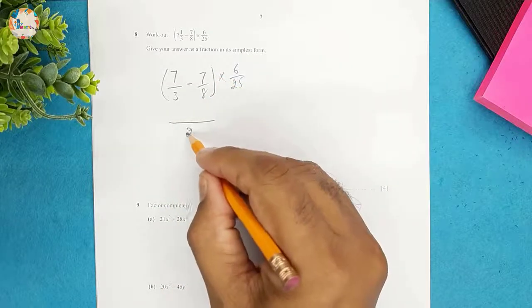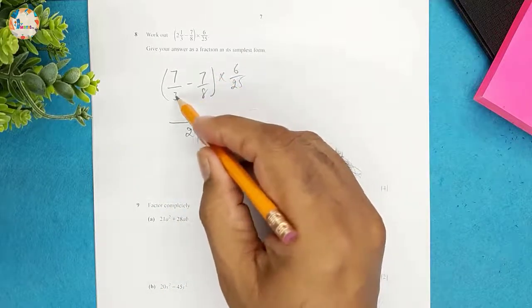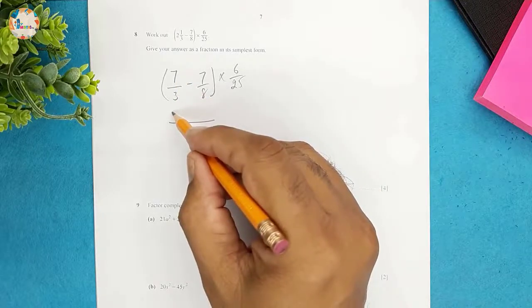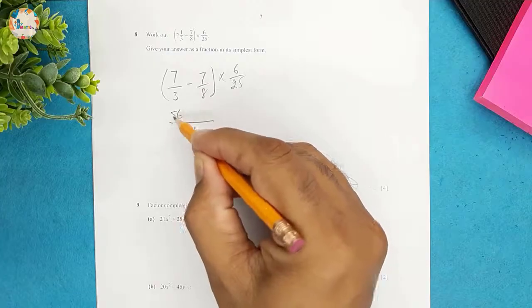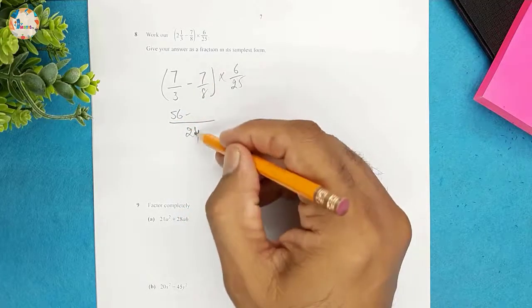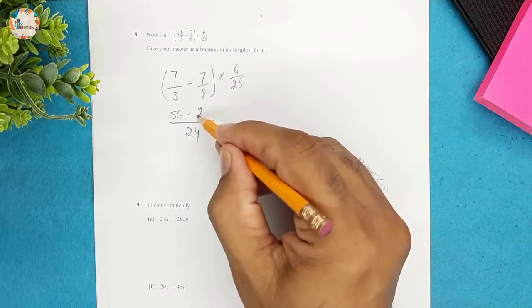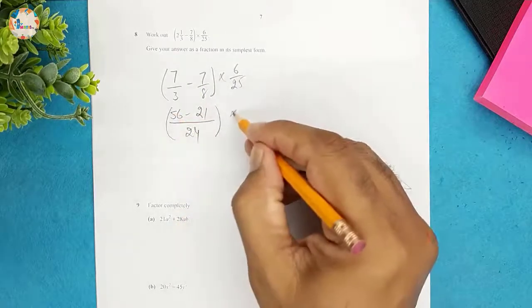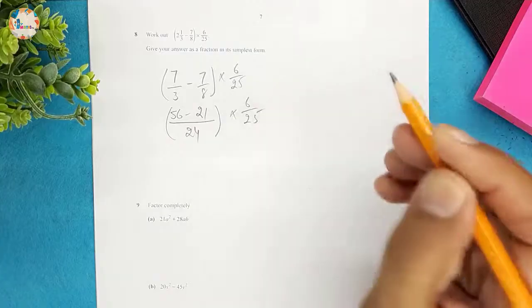This will be 24, so 8 3s are 24, so 8 7s are 56, and minus this will be 3 7s are 21, so into 6 over 25.